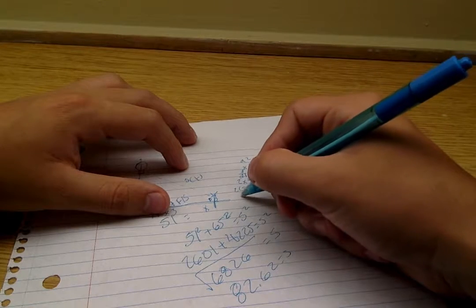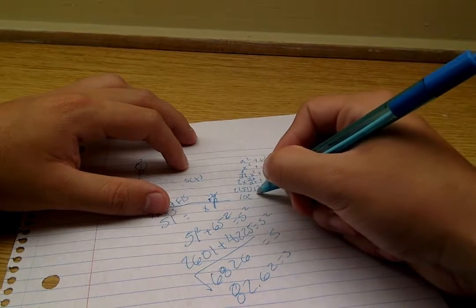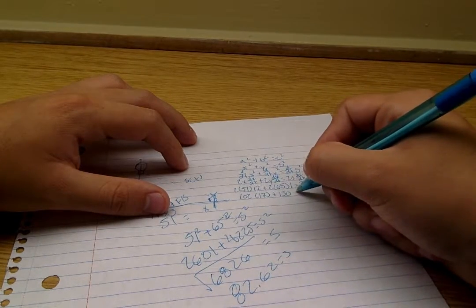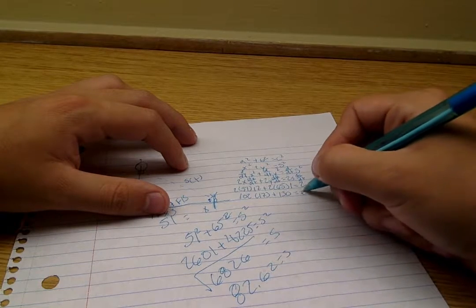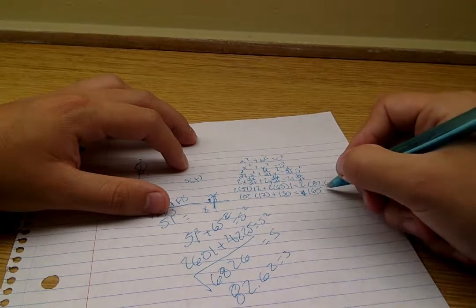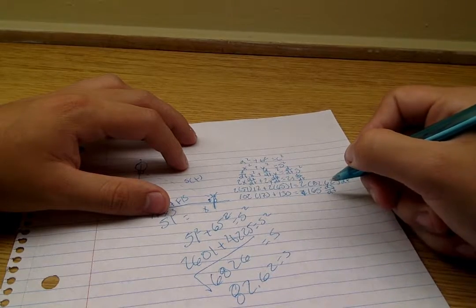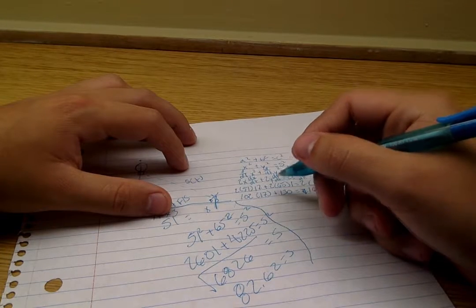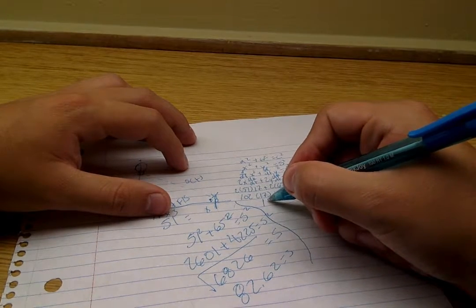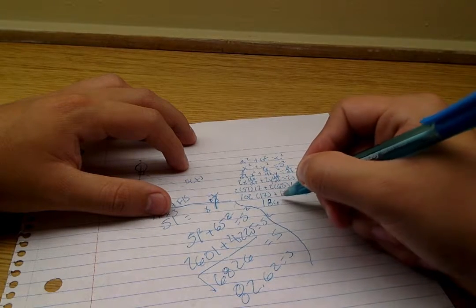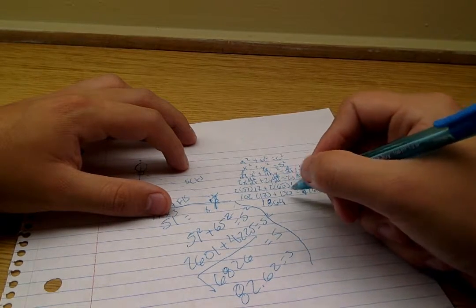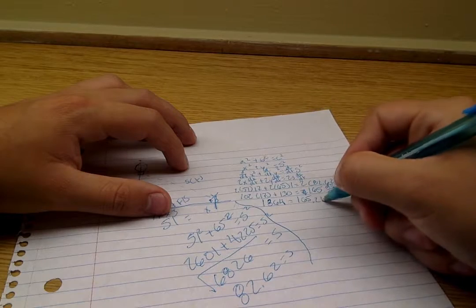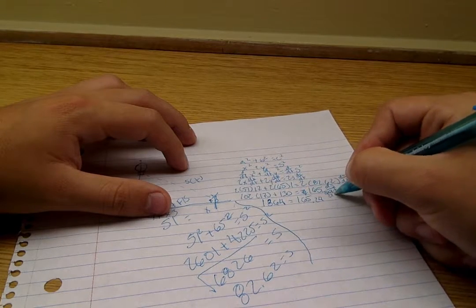So it'll be 102 times 17 plus 130 is equal to 165.24 ds over dt. 1864 is equal to 165.24 ds over dt.